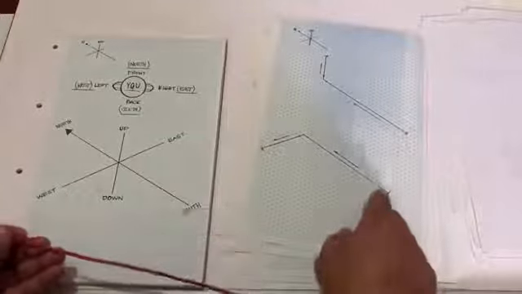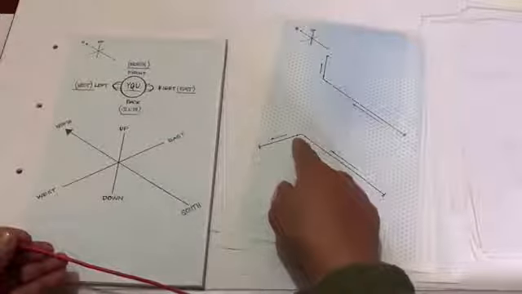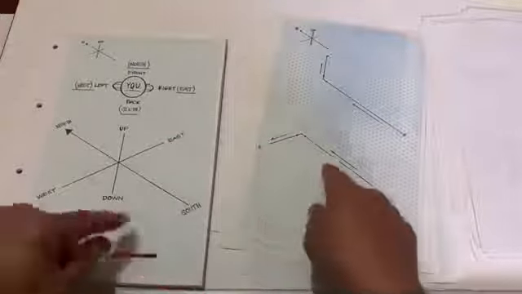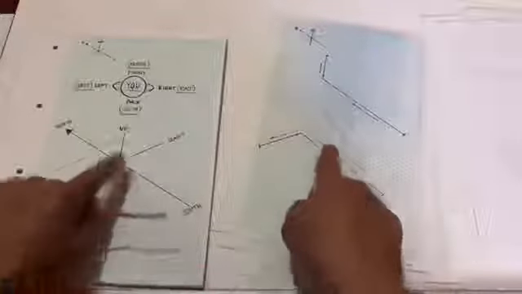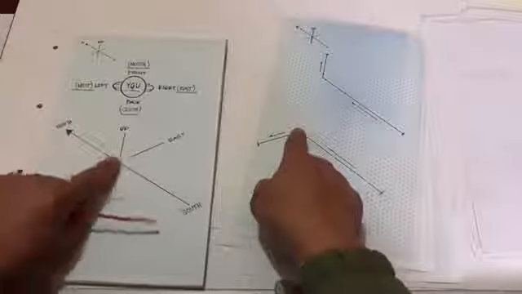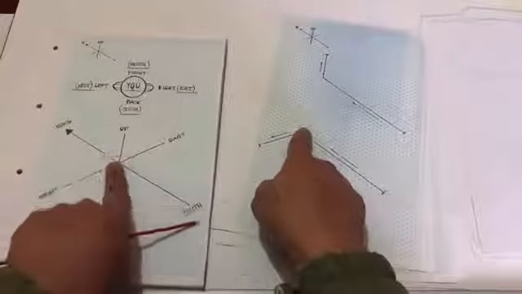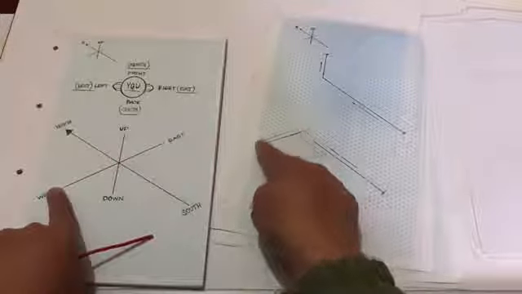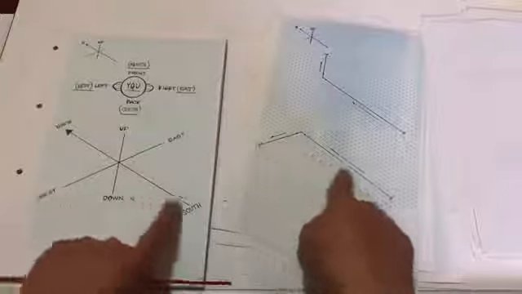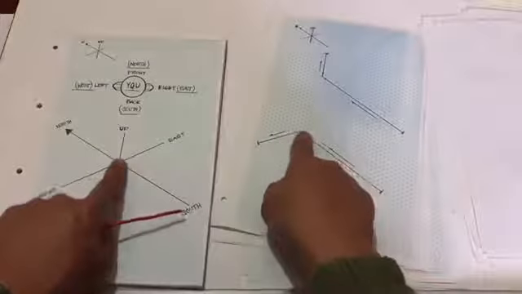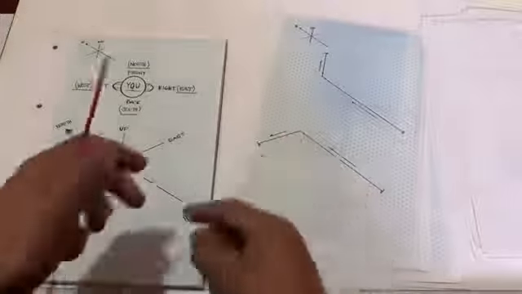Right. From the south to the north, it went to the west. South to the north and west.